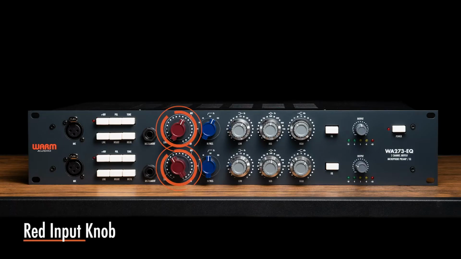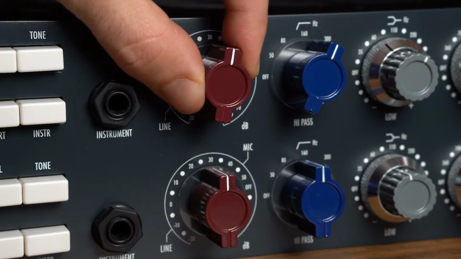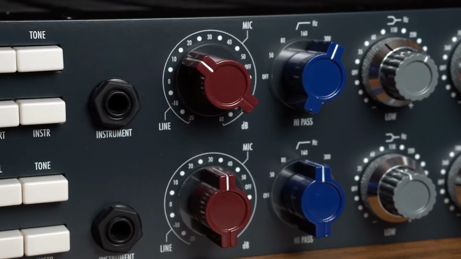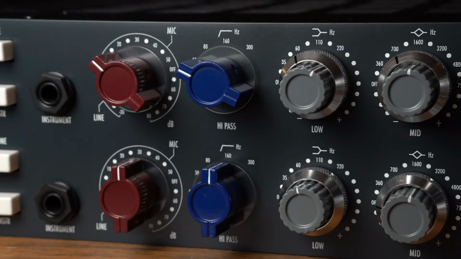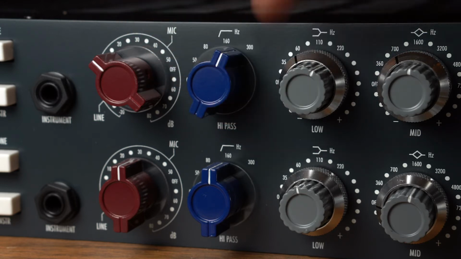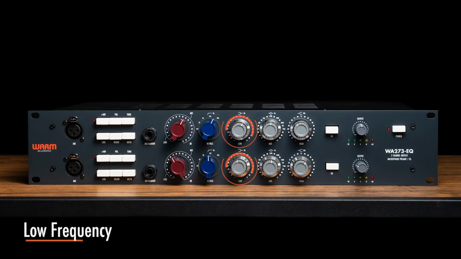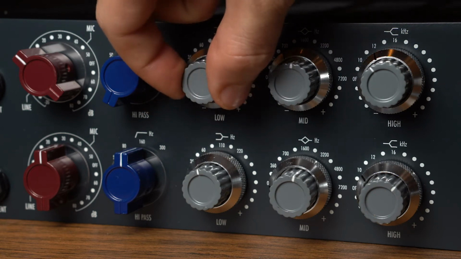The red input knob is a 22-position gain switch that adjusts gain for line, mic, or high Z level sources. The high-pass knob is an 18 dB per octave slope switchable between 50 Hz, 80 Hz, 160 Hz, and 300 Hz. Low frequency is a silky smooth plus-minus 16 dB shelving with selectable frequencies of 35 Hz, 60 Hz, 110 Hz, and 220 Hz.